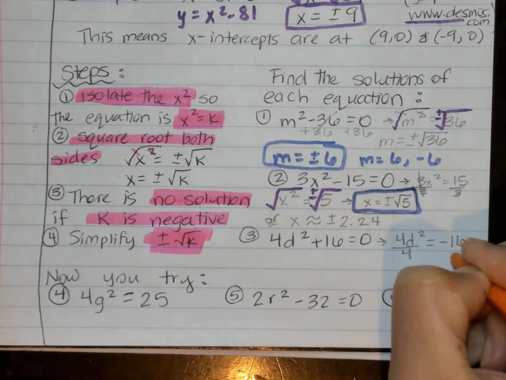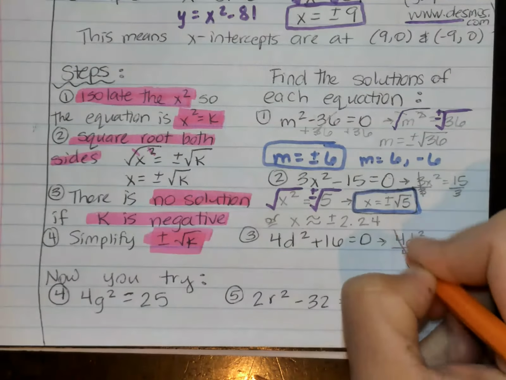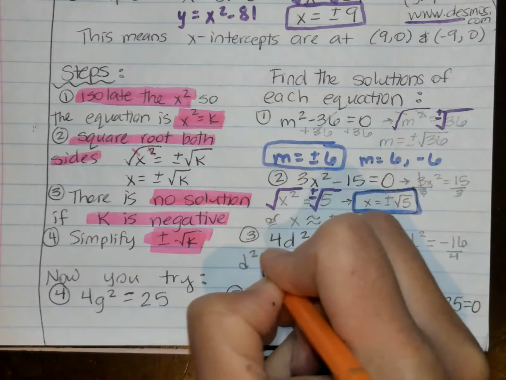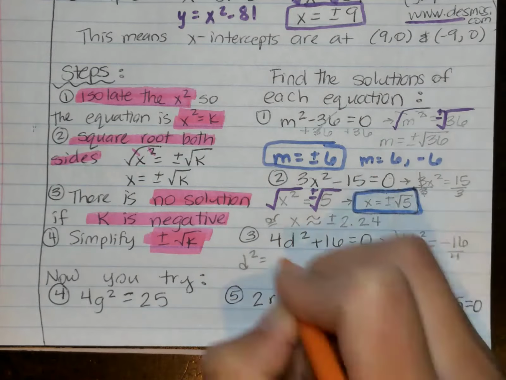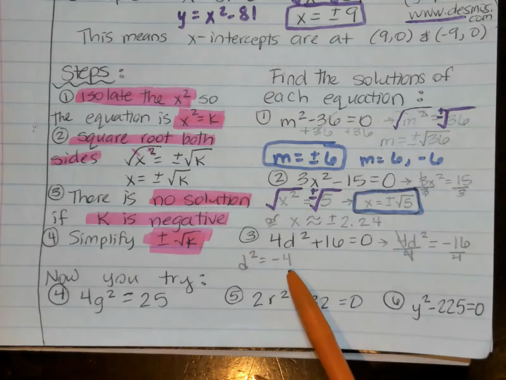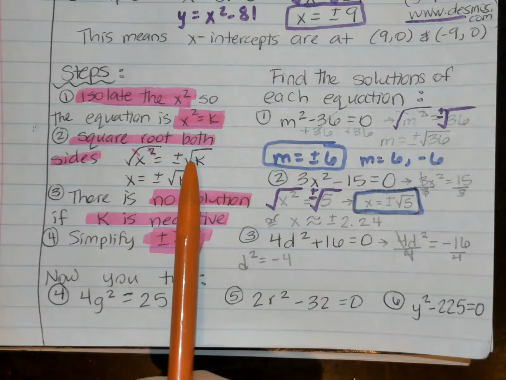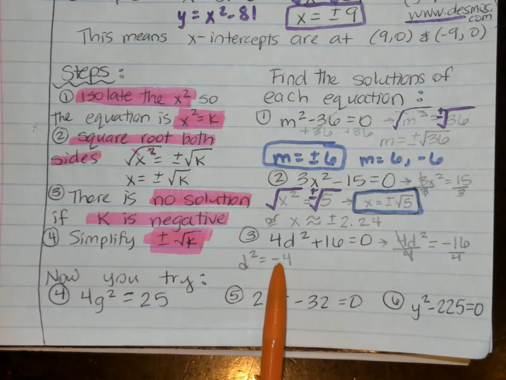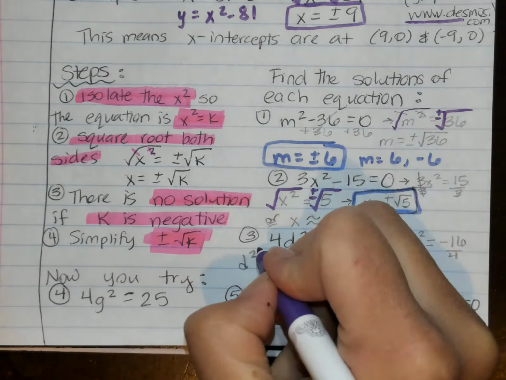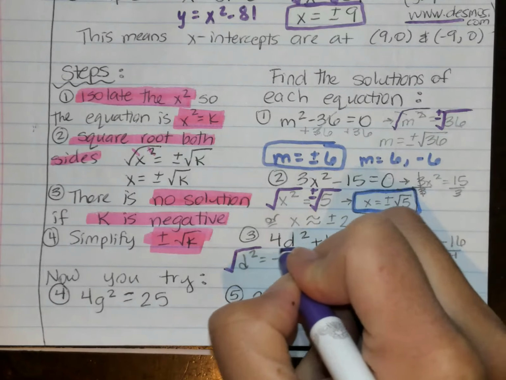Divide by the 4. So it's just like normally solving an equation. So I would then get d squared equals negative 16 divided by 4, which is negative 4. Okay, so this is where I would be like, oh, I have a negative. If I square root both sides, it's going to be negative. It's going to be no solution. So I know right now it's no solution, but I'm going to show you what would happen if you didn't realize it and you tried to just keep working it out.